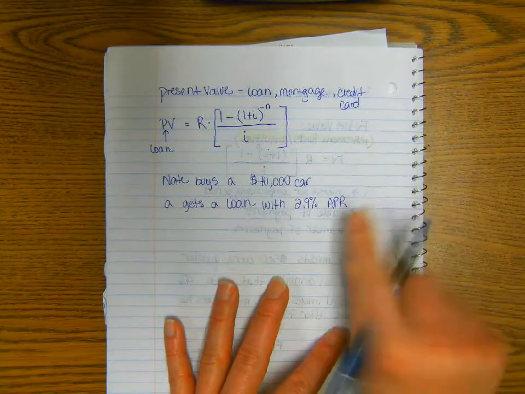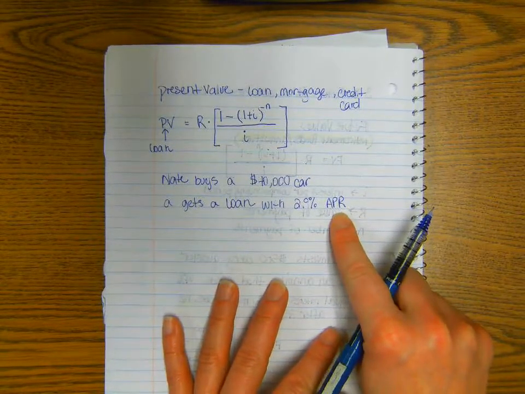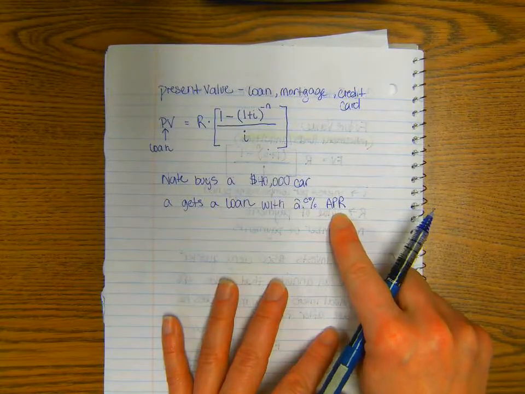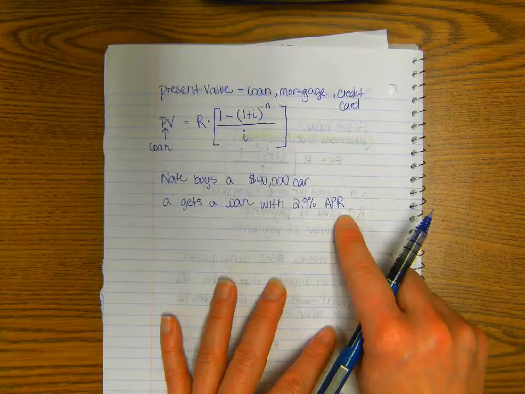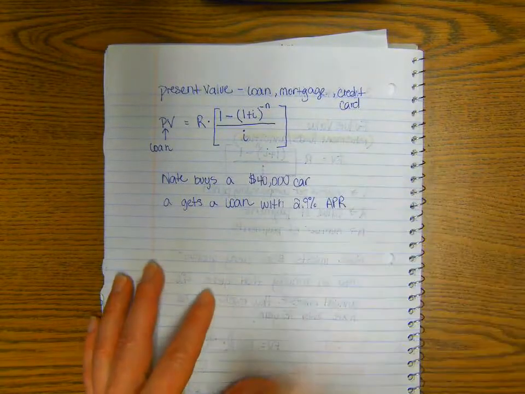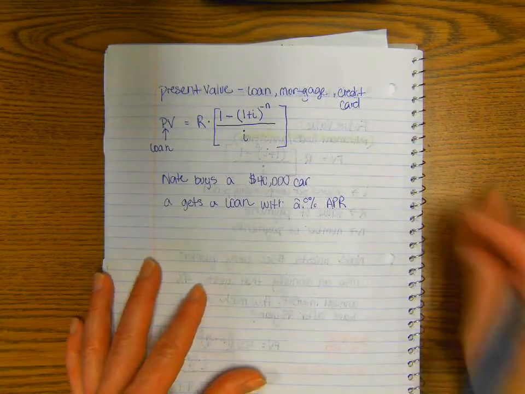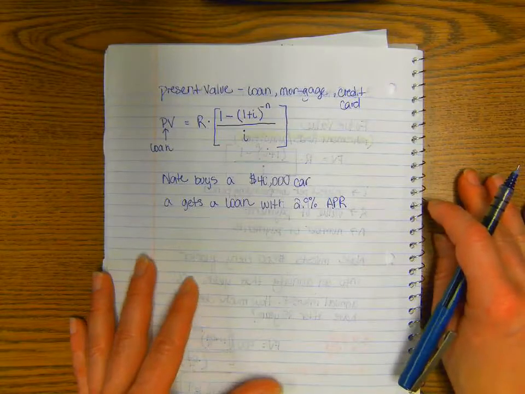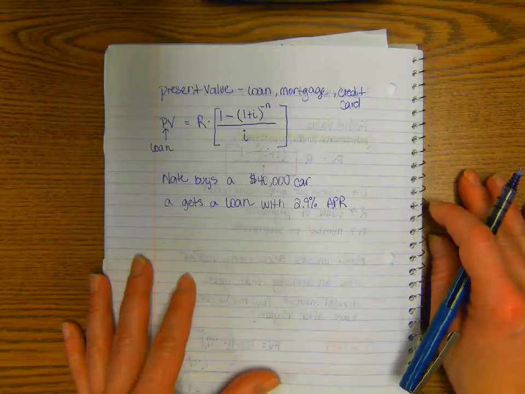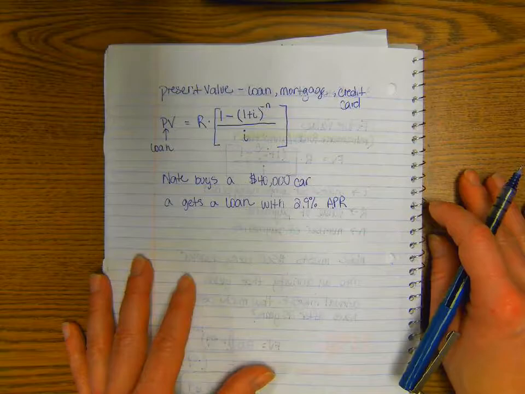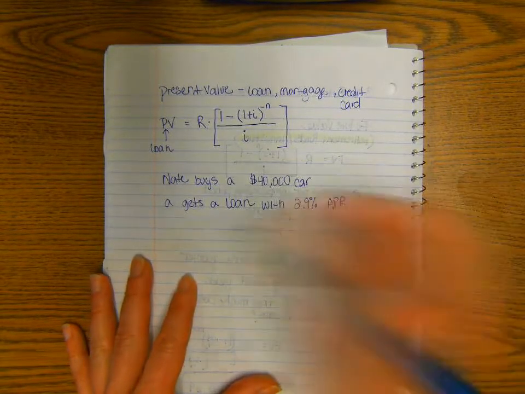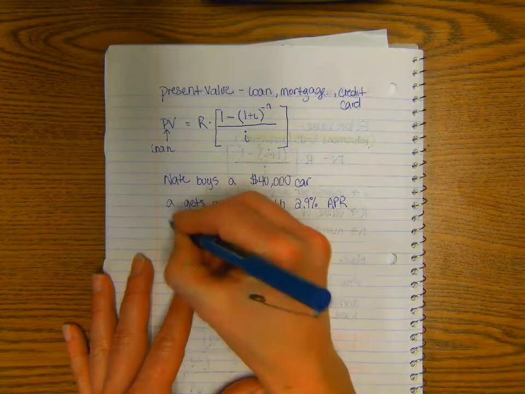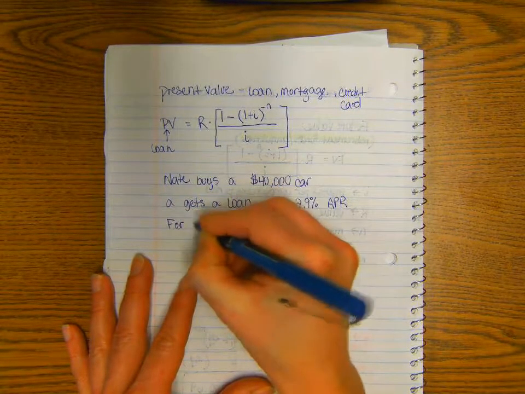APR. Have you guys ever seen that on commercials for cars? Do you know what it means? Annual percentage rate? Yeah, that's what the APR means. And they will do some 6-year loans, but we're going to do a 5-year loan. They actually also do 3 or 2-year loans, but your payment is a lot more. And he's going to do this for 5 years.